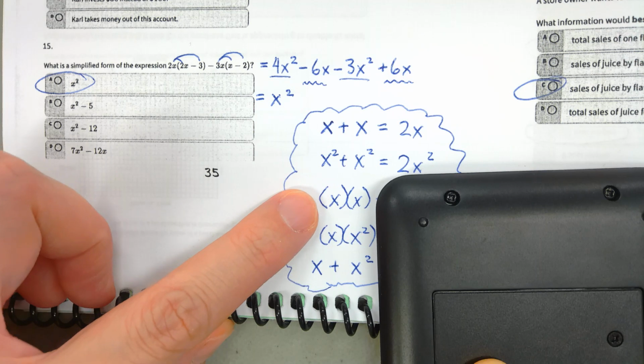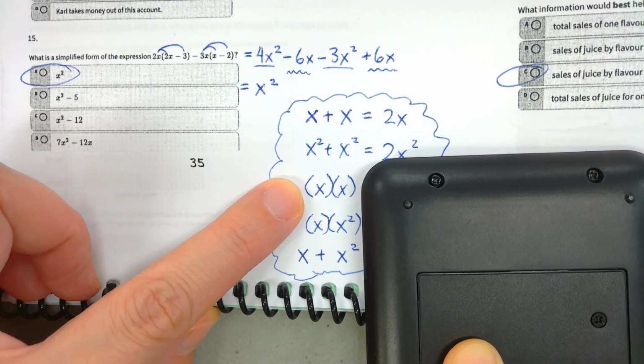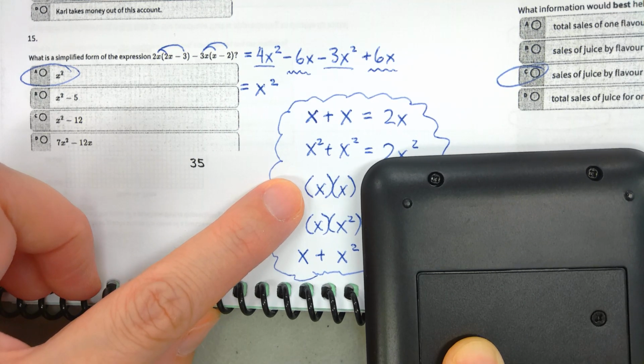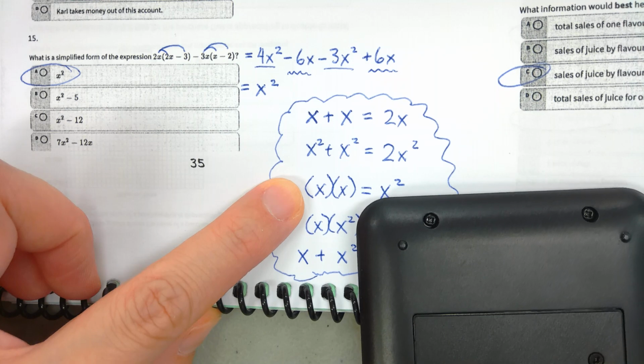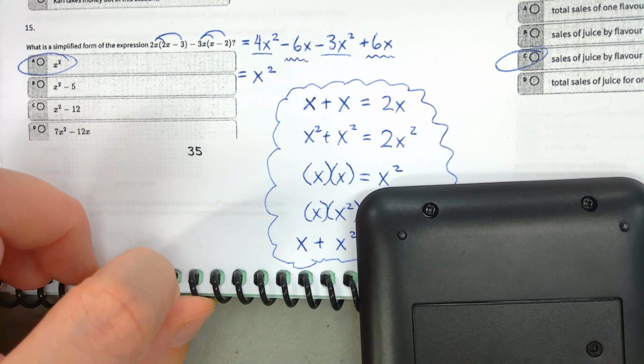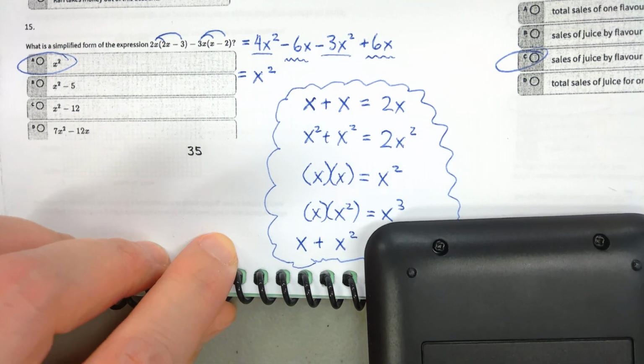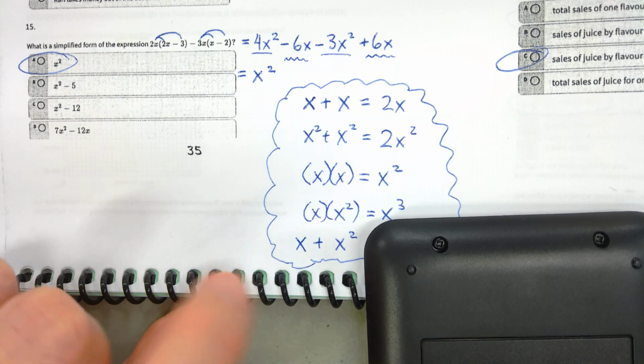What is x times x? You guys are scaring me. x squared, right? This is when the exponent changes, when you multiply. When you multiply, you add the exponents. So x times x squared is x cubed. So what is an apple plus a banana then?